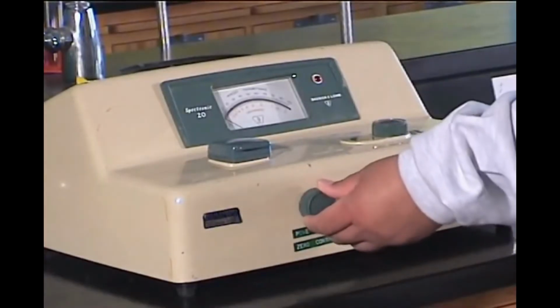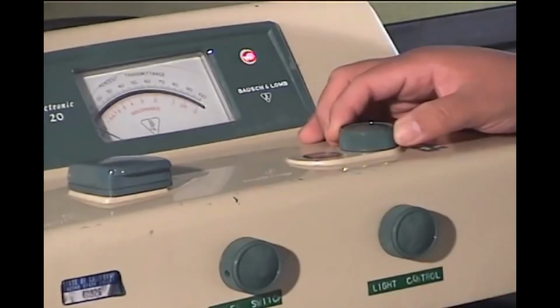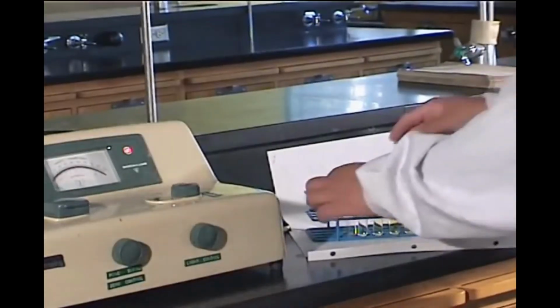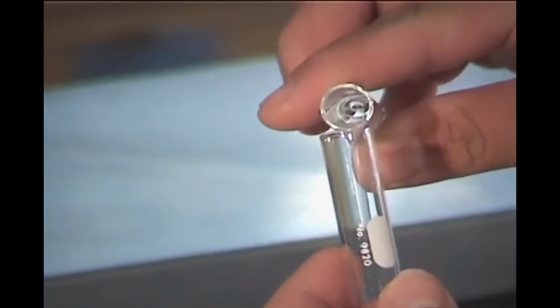To run an analysis, we turn on the instrument to allow it to warm up for at least 15 minutes. Next, we use the top knob to select the proper wavelength of maximum absorbance. One test tube that we'll call the cuvette is used for all measurement. This will minimize errors due to differences in the glass between different test tubes.